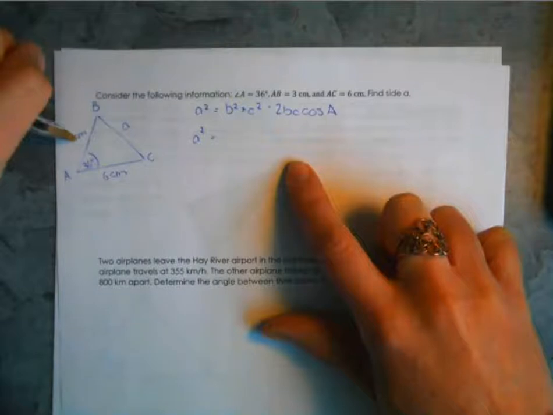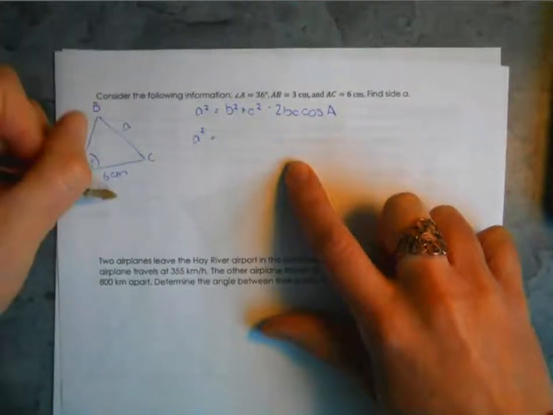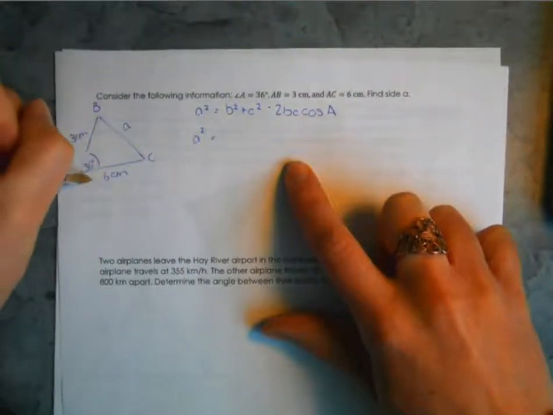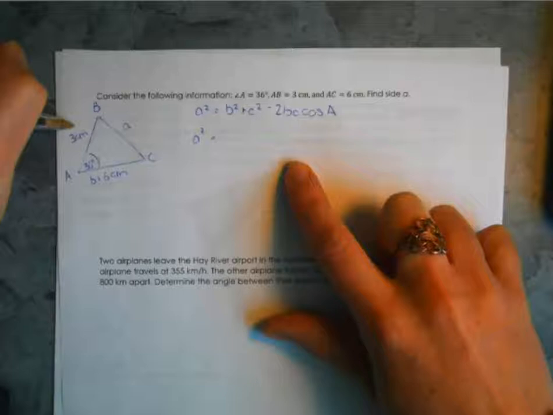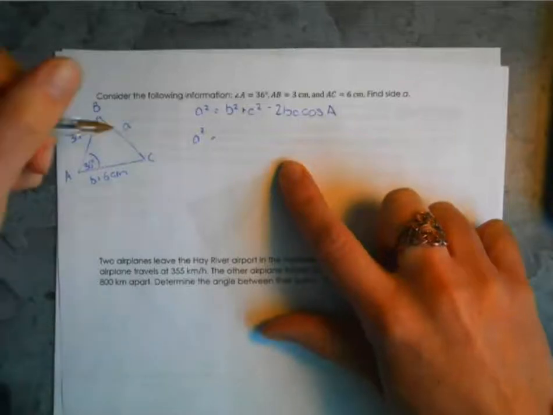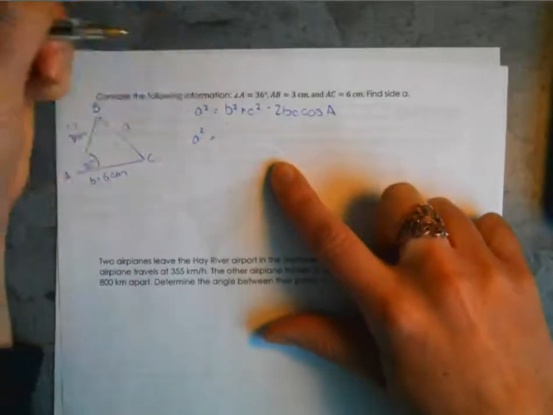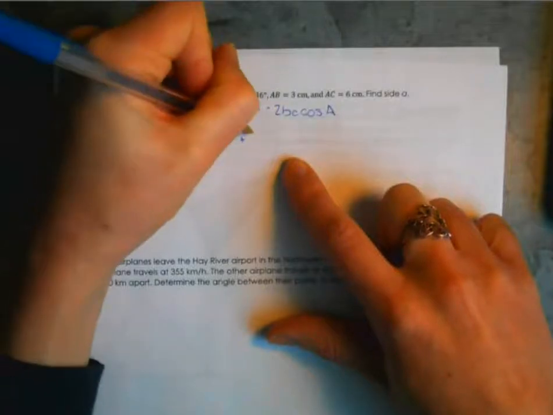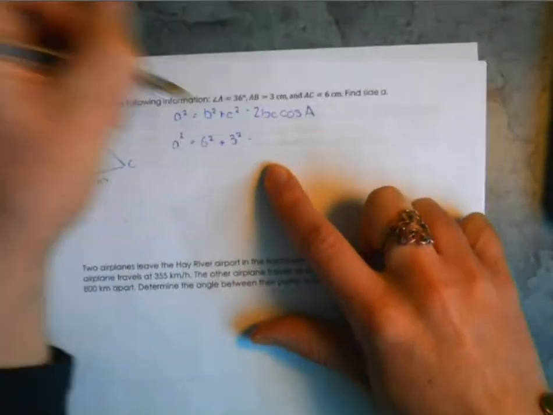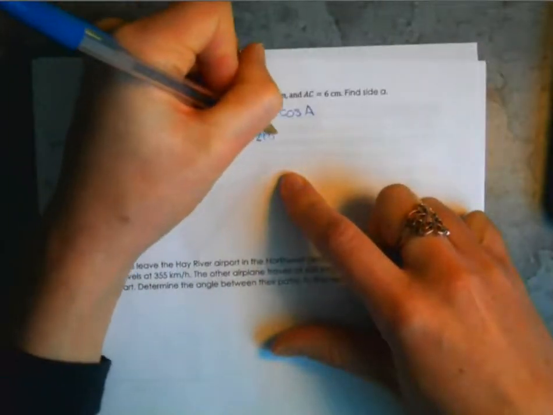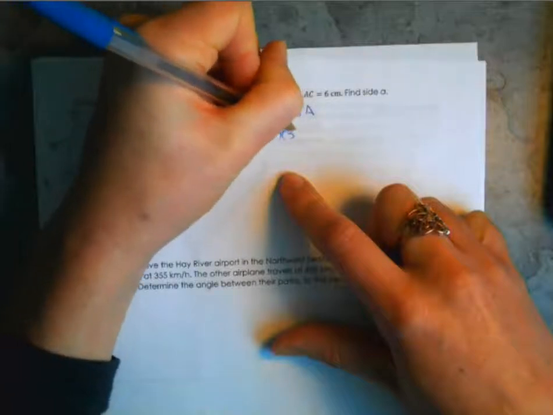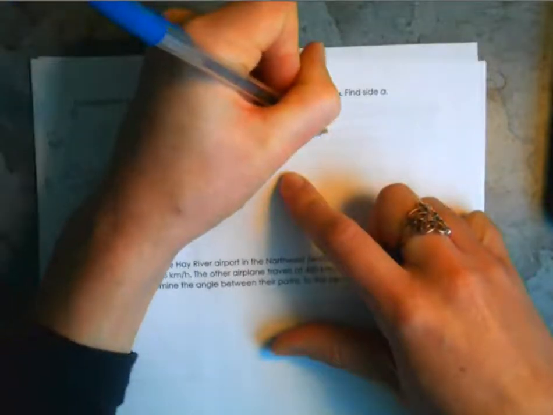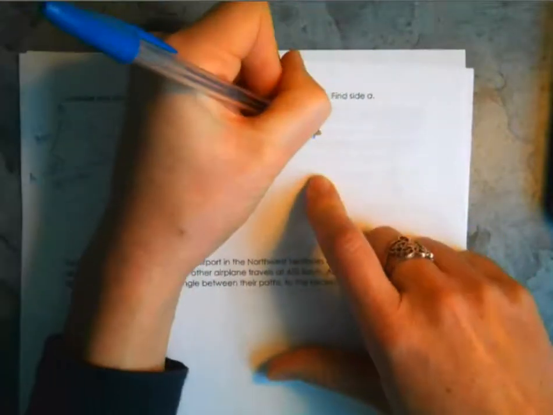Oh, sorry, one thing I forgot: we should always be labeling these. So B is 6 and C is 3. B squared is 6 squared plus C squared is 3 squared minus 2 times 6 times 3 times the cosine of angle A, which is 36.